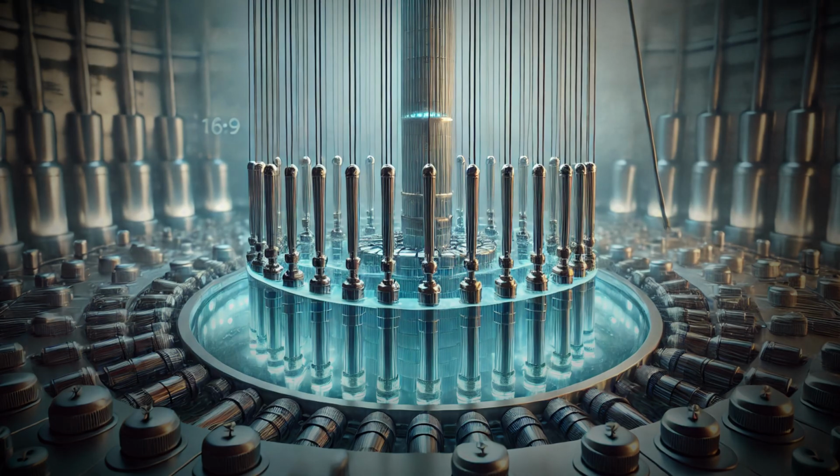The movement of control rods is not random, but is guided by precise calculations and monitoring systems that measure neutron flux and reactor conditions in real time. During normal operation, the control rods are partially inserted to balance the chain reaction at a steady rate that produces the required thermal energy.